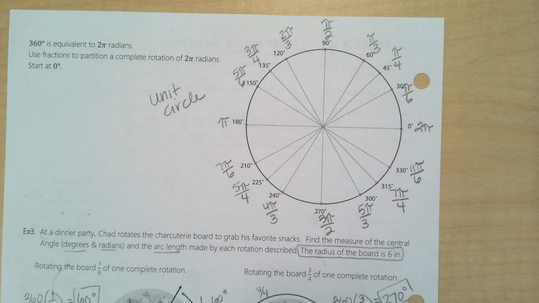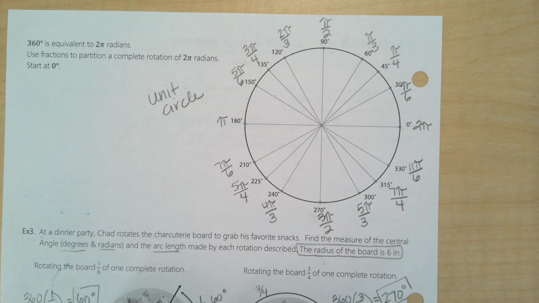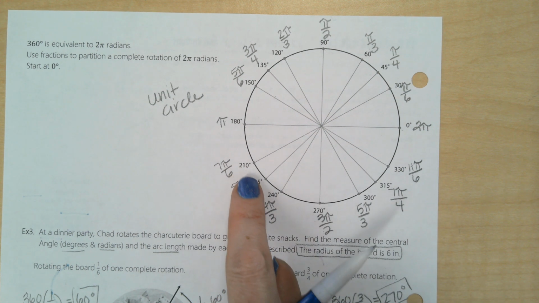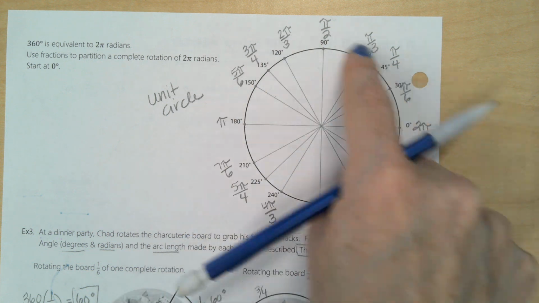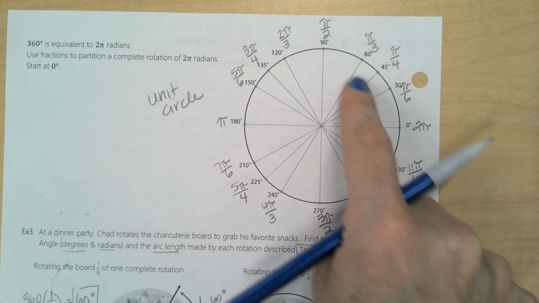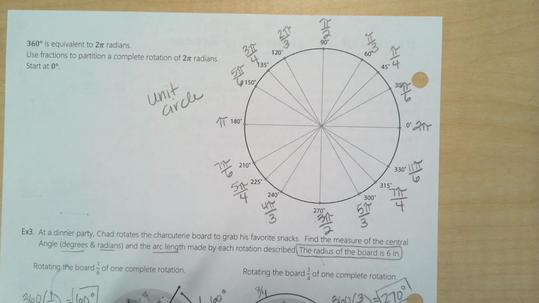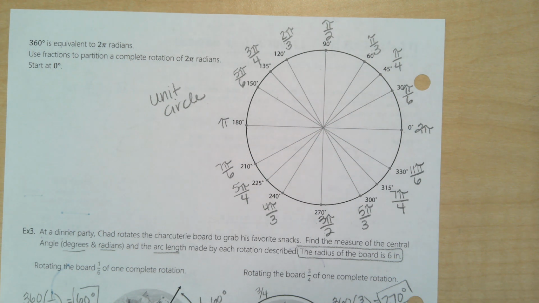Yes. This on the test? Probably not. You will use this a lot when you get to pre-calc. A lot in doing radians. Like you will know this. Okay? I'm just introducing it to you. Okay. All right.